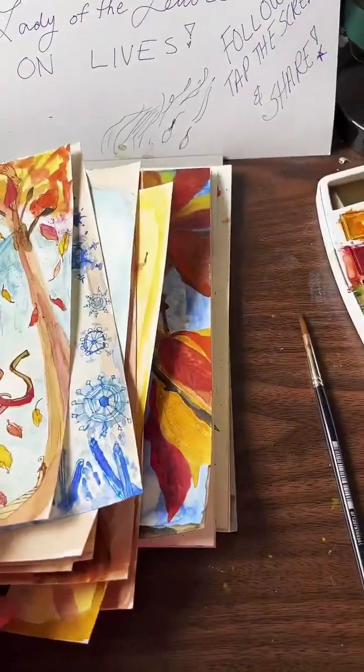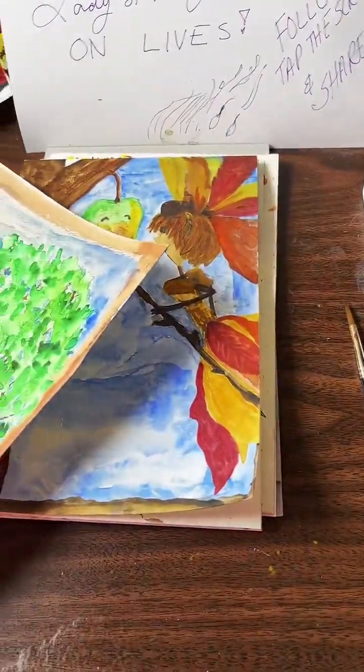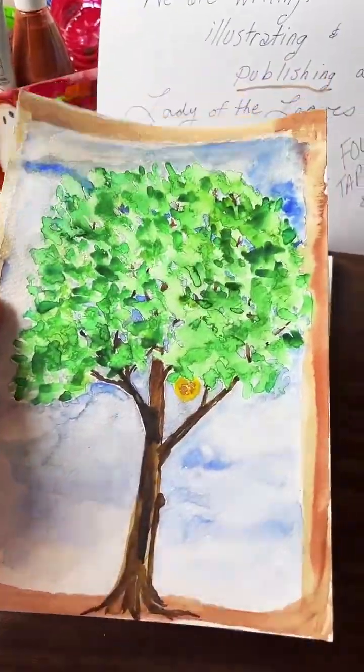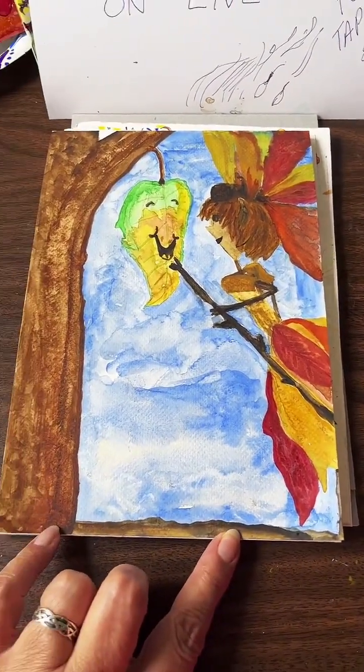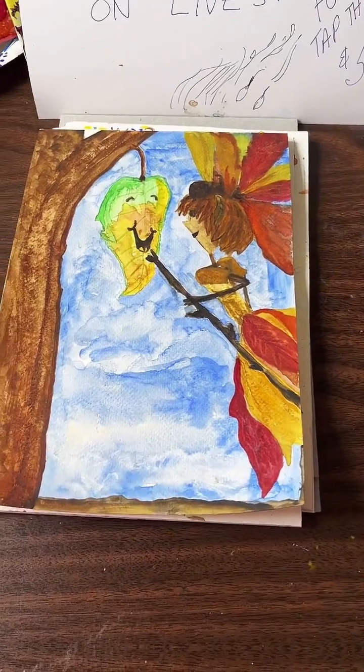And on this live, we actually painted this painting and this painting. So we've gotten 2 done on here. 2 done on here.